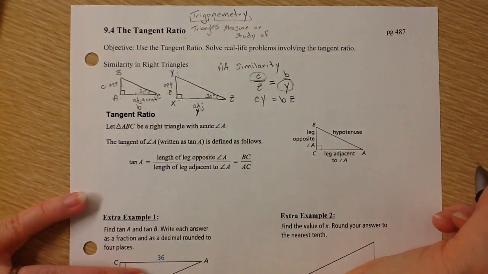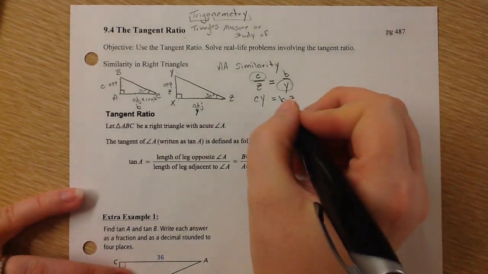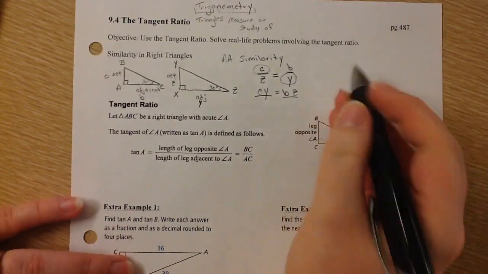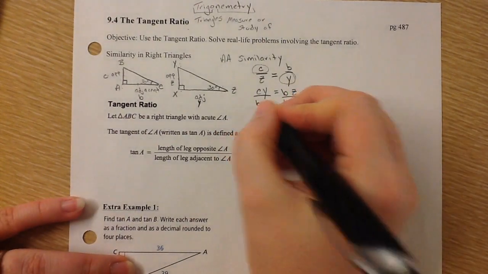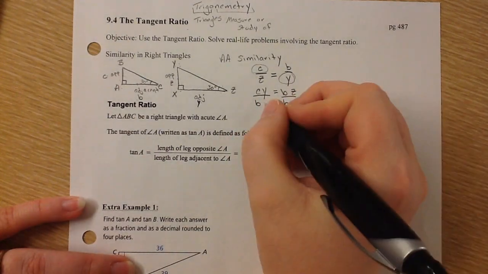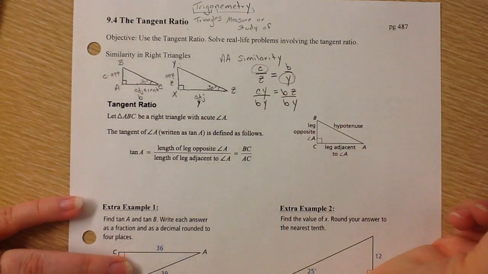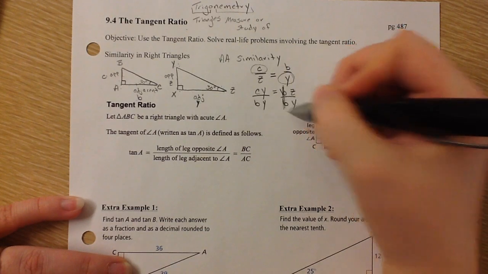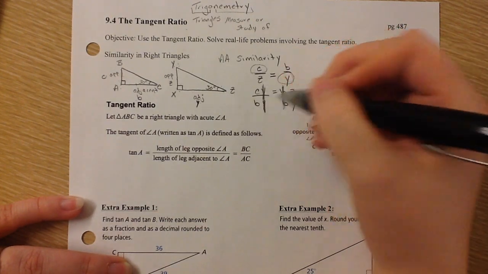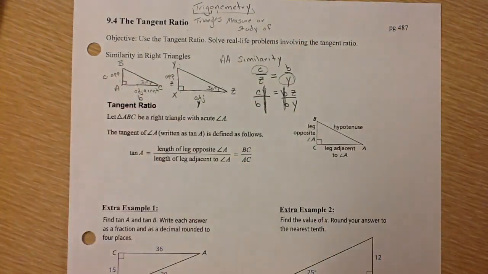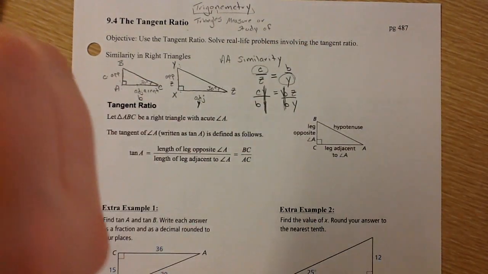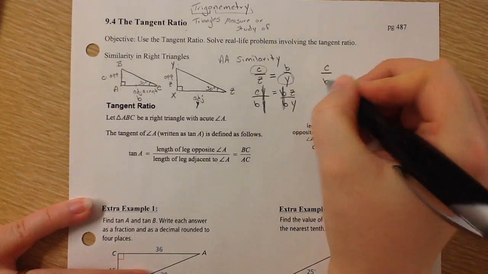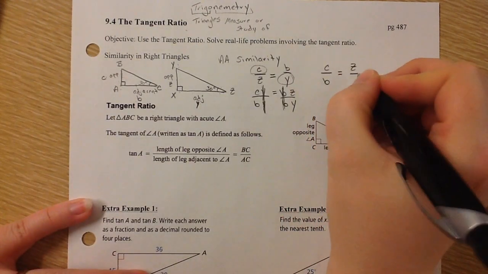Then let's take both sides and divide them by b, and divide them by y. The b divides with this b, the y divides with this y, and what I'm left with is c over b equals z over y.